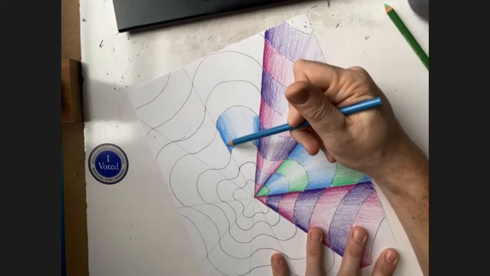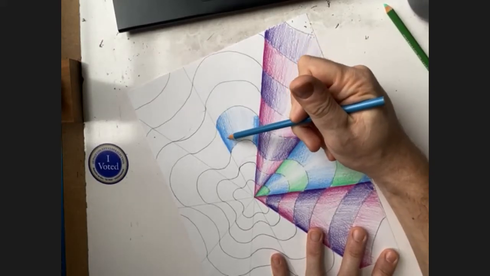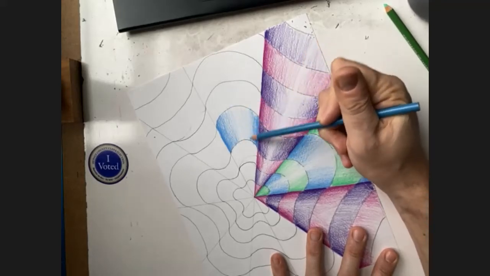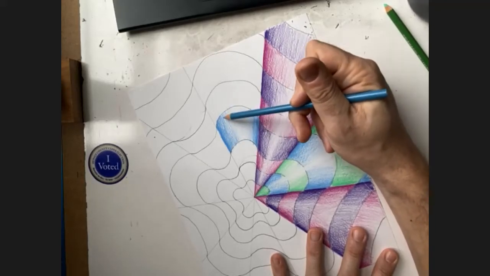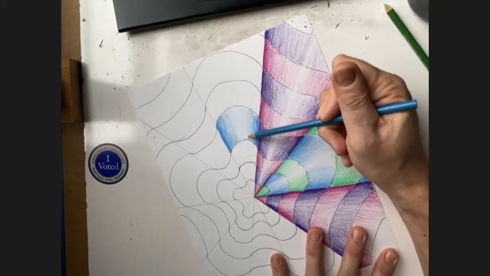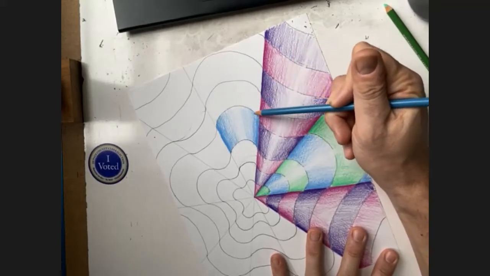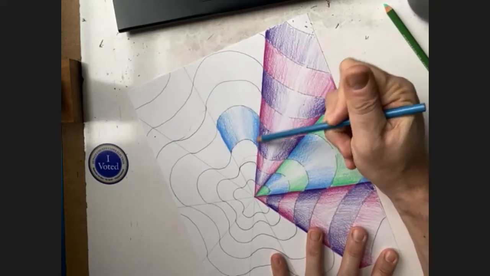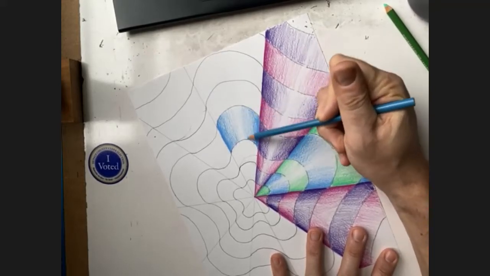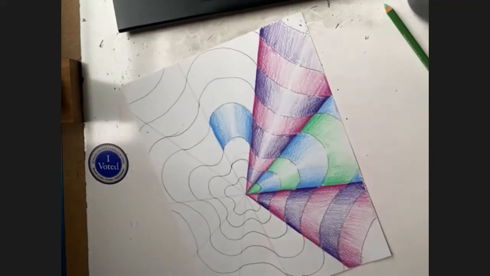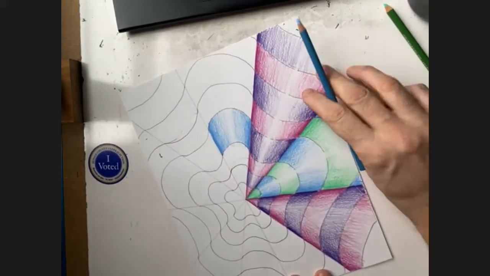What you want is 1, 2, 3, 4, maybe 5 total different values is what you're shooting for. Really light, medium, medium dark, dark. Now with my faded transition here, I probably have about 8 to 10 values. But again, I have a little more practice than you guys do. I've been doing this for quite some time. So that's how you're going to do that.